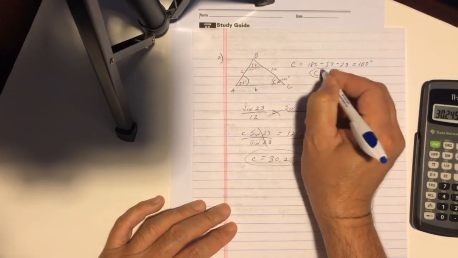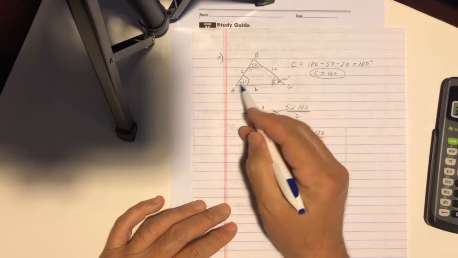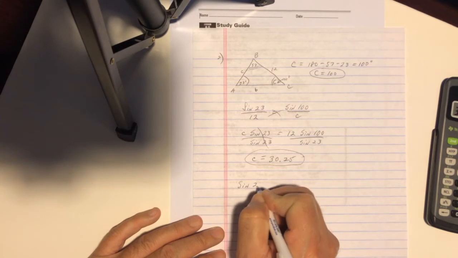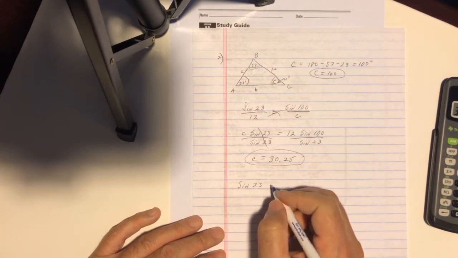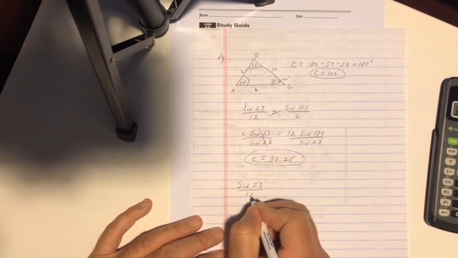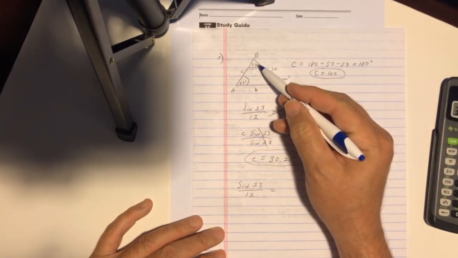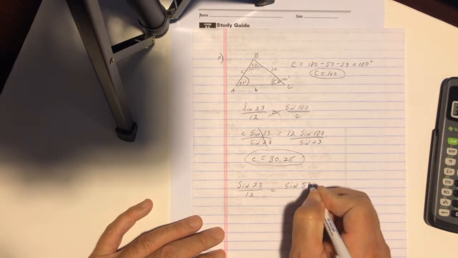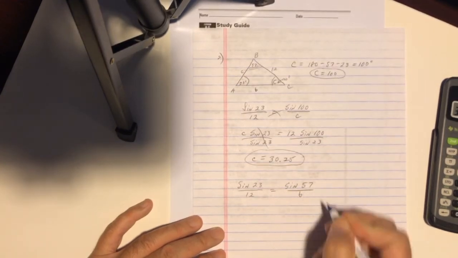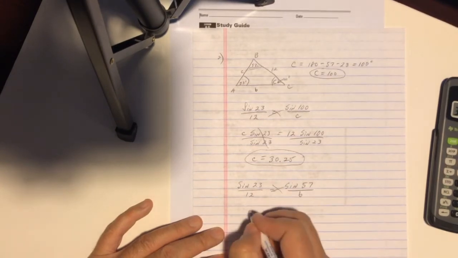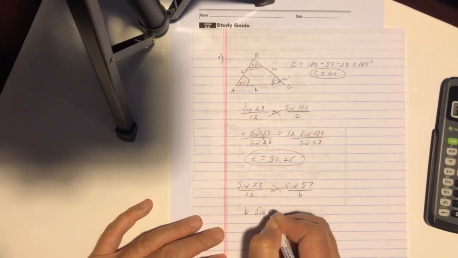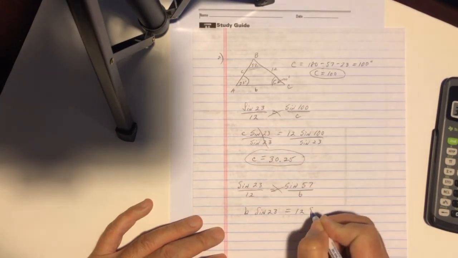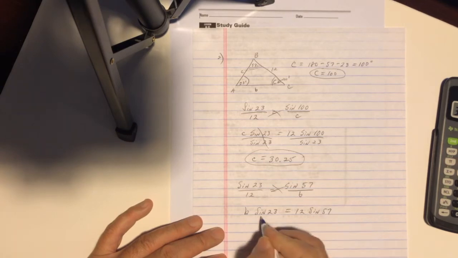Now we can find B. Again, I'm going to use what's given. So I'm going to do sine of 23 over 12 is equal to the sine of 57 divided by B. Then I'm going to cross multiply, and I have B times the sine of 23 is equal to 12 times the sine of 57.